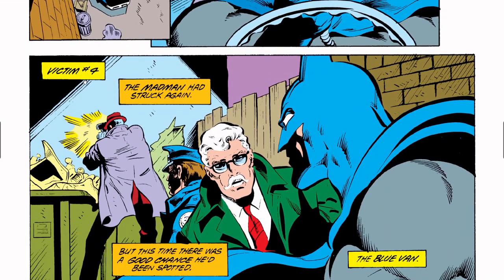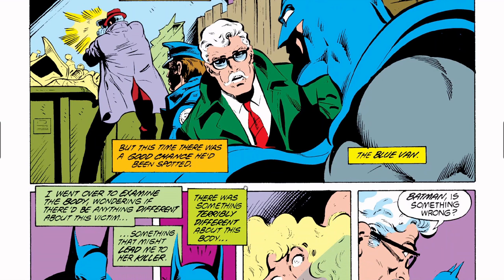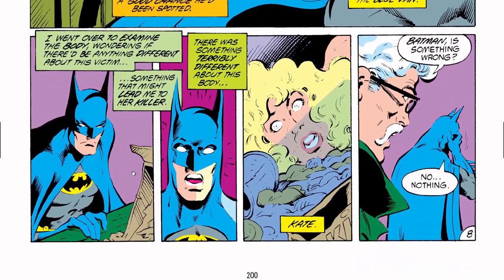And now we're at victim number 4, and so we already know who it's going to be. Batman's going to look, and he's just shocked and sees Kate, and he's taken aback a little bit. I love how Jim Aparo conveys that emotion right here of Batman just kind of distraught, just in a side panel. So, real good. I enjoy it.